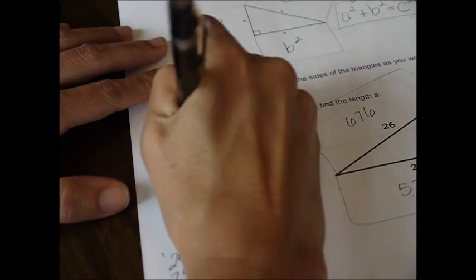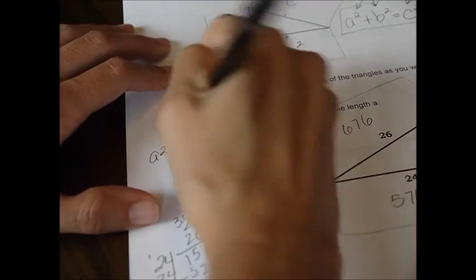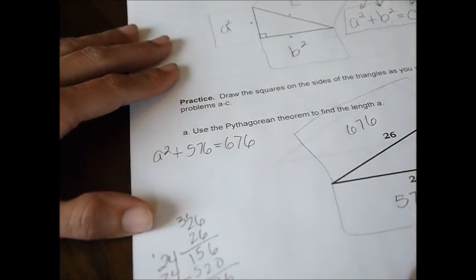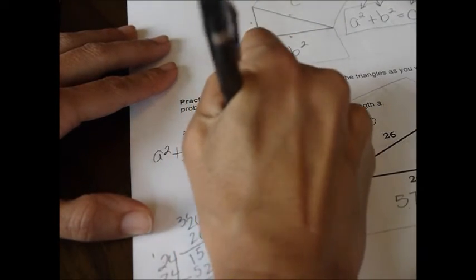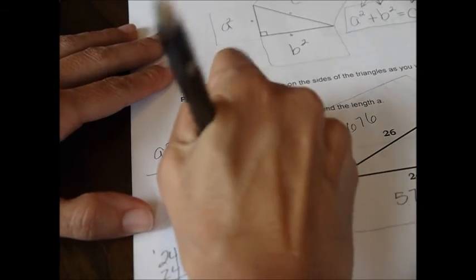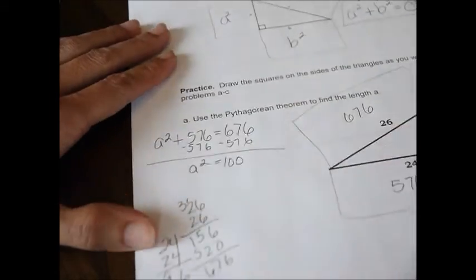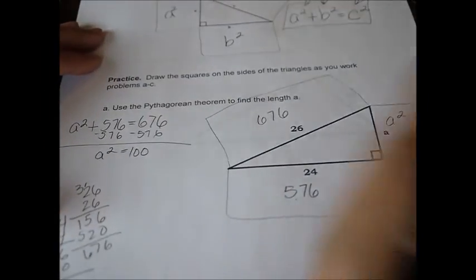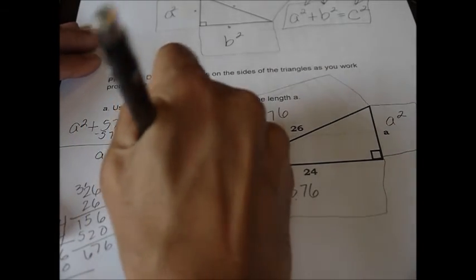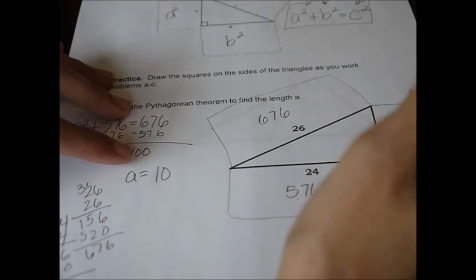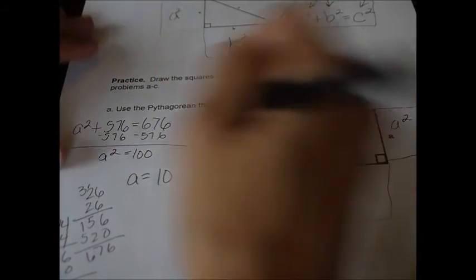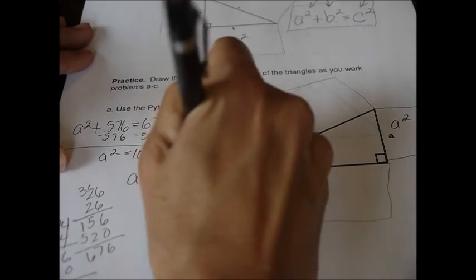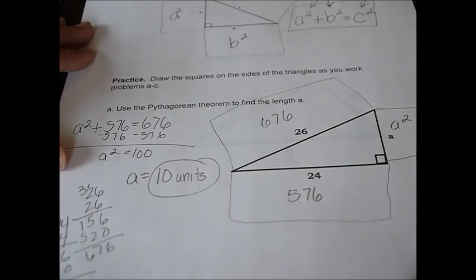A squared plus 576 equals 676. Okay. And then subtract, and it looks like this is a nice, A squared equals 100. So the length of A must be 10. We call it the square root of 100. Or what times itself makes 100, 10. Okay, and I'm going to say units because they didn't tell us what that was.